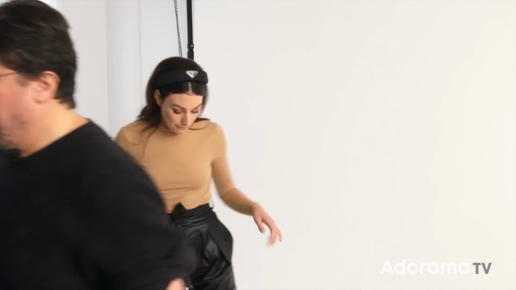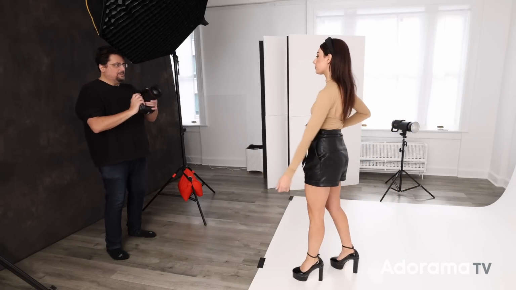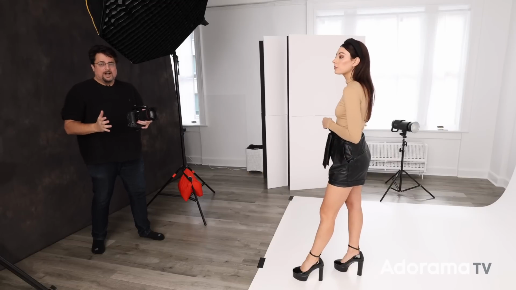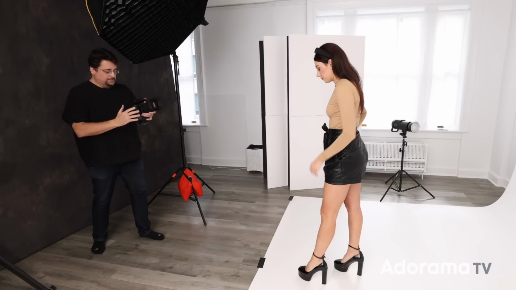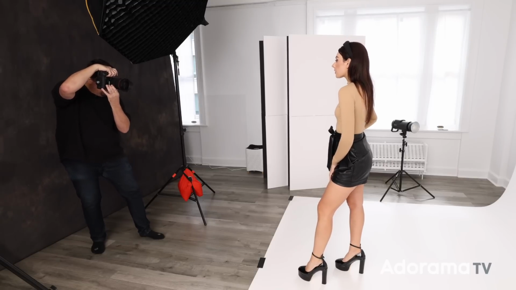So Erica is just going to come on up here, and this is sort of a straight-on kind of shot. And by the way, exposure-wise, just so you know, I'm at 200th of a second at f/5.6 at 100 ISO. So we've got plenty of light here coming through, and let's just go full body.